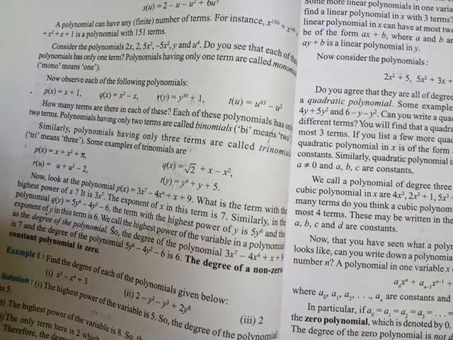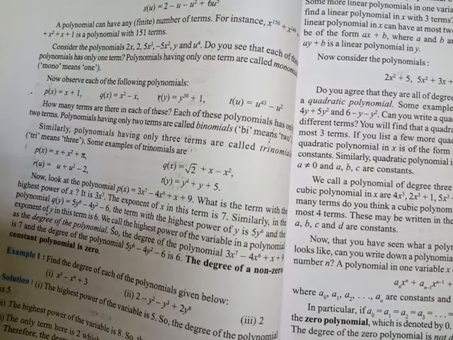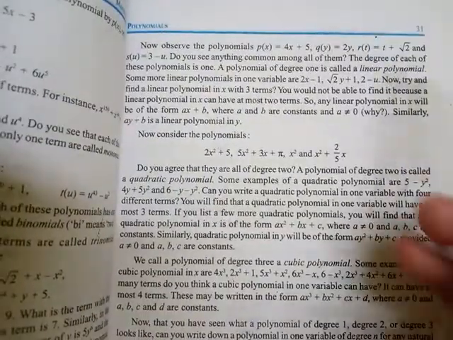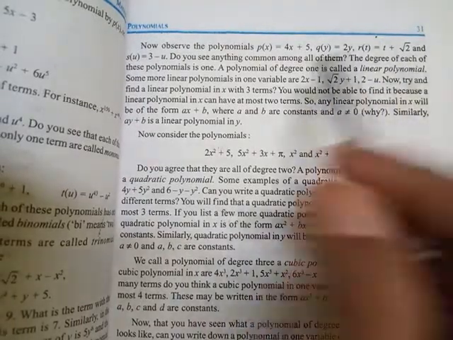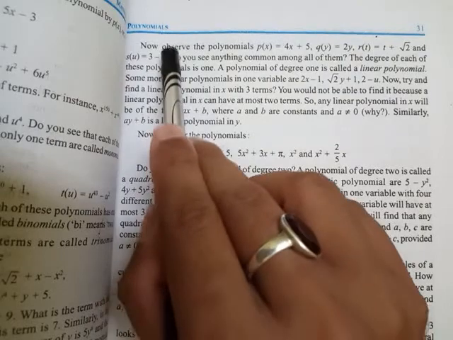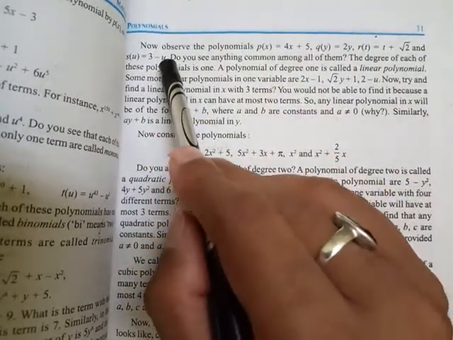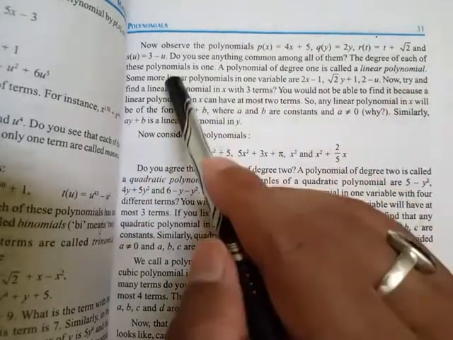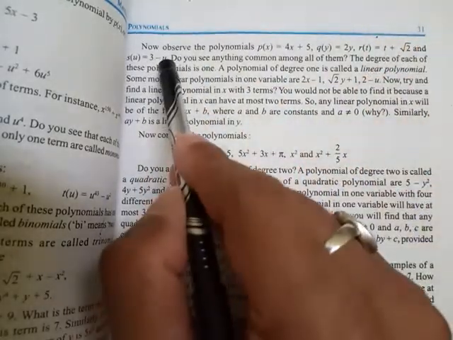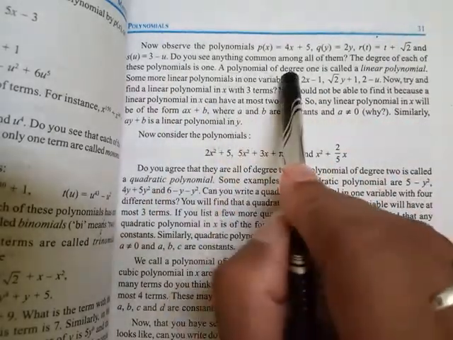Now next, if the power is 1 only. I'm showing you one example here. Look at this term, 3 minus u. The power of u is only 1, so we can say that it is a linear polynomial. There is no u square, no u cube, no u to the power 4, only u. If there is only u, the power is only 1, so the degree is 1.